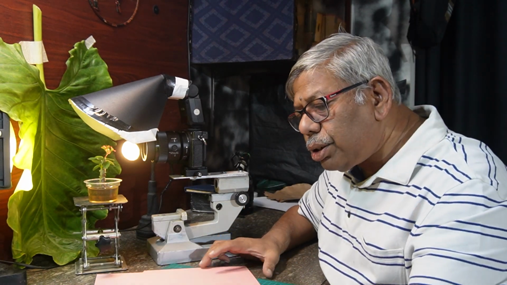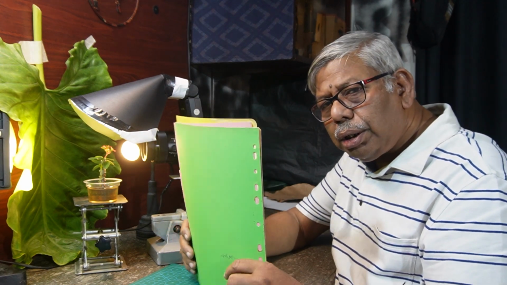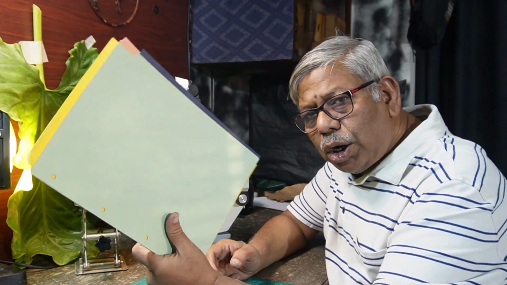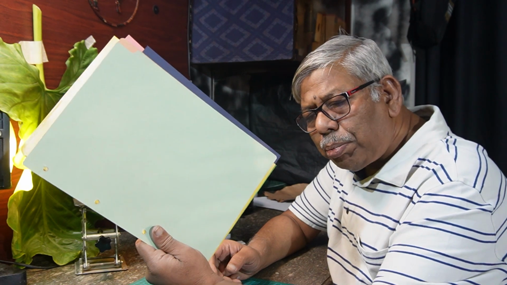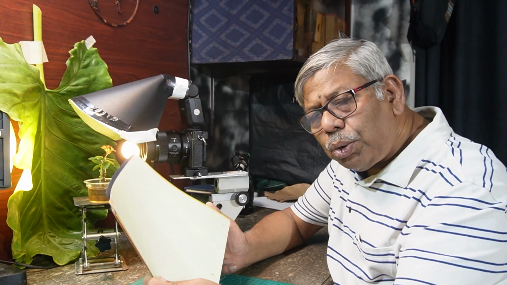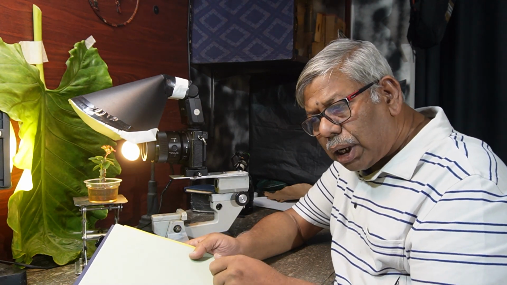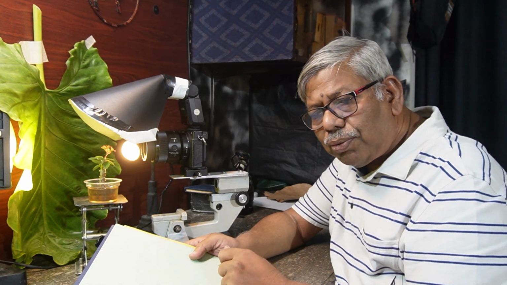Well, in any case, for a natural subject like this flower, I don't like this kind of flat, colorful paper. For some subjects, this could be a good one, but it's up to you how you like to present your subject with a beautiful background in your macro photography.